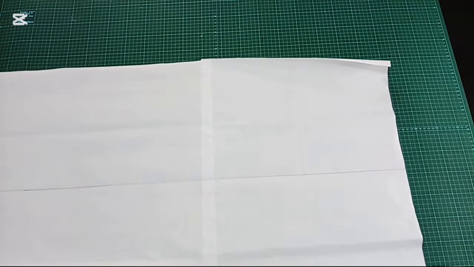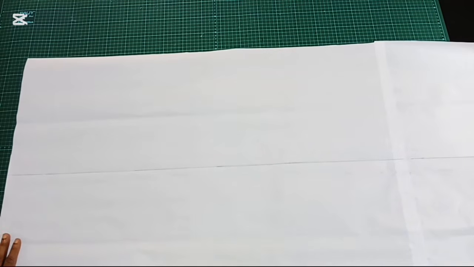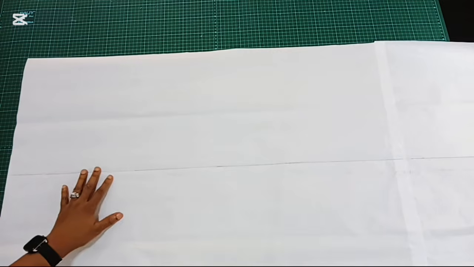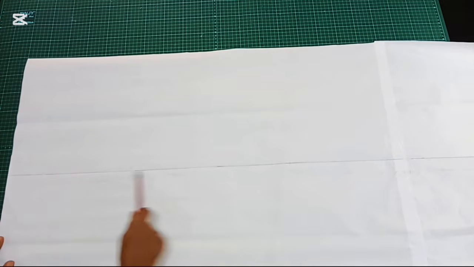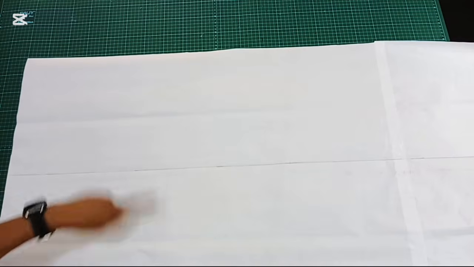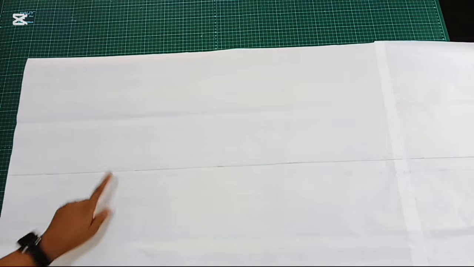So here I have my pattern paper ready. I've also gone ahead to increase the length of the pattern paper. Now, the next thing I did was to get the center line of this pattern paper. You can go ahead and measure the width, then get half of it, or you fold your paper into two to get that.